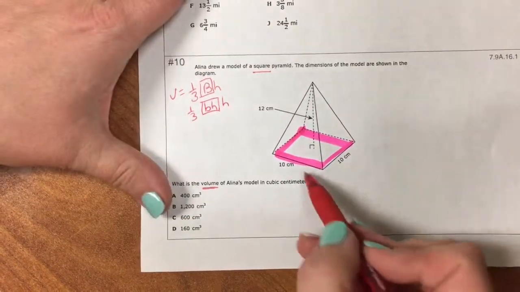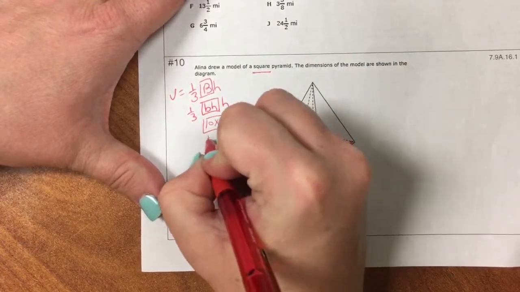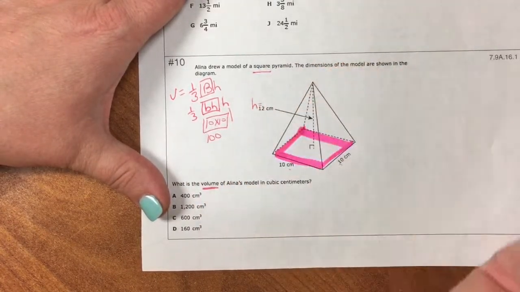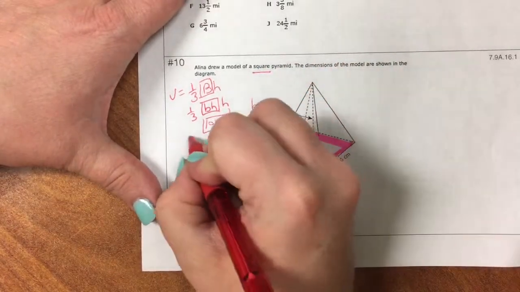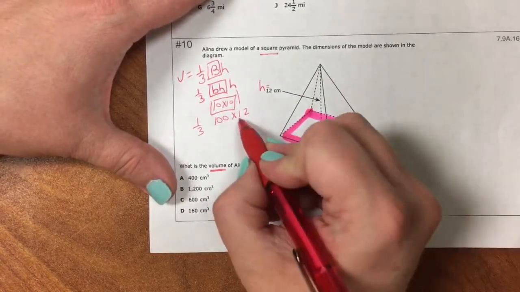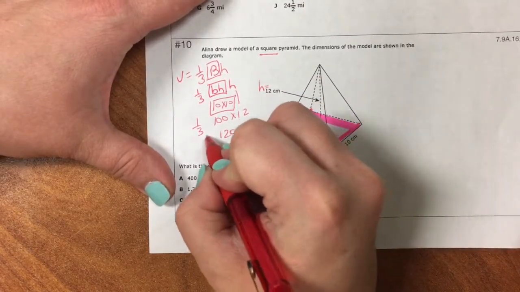Okay, so that's 10 times 10, which is 100. And then I multiply it by the height of the pyramid, which is 12. And I still have to take 1/3 of it.